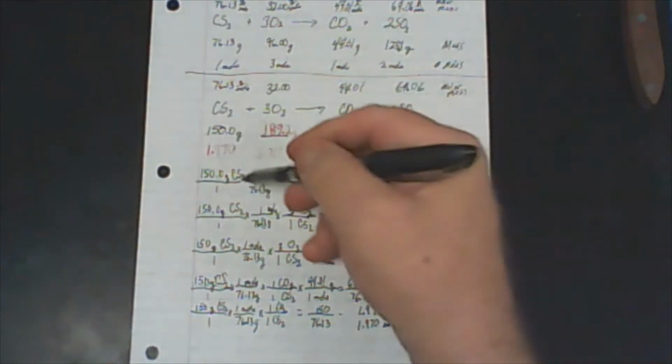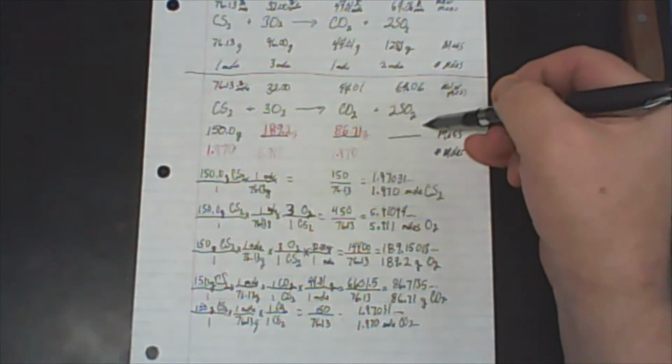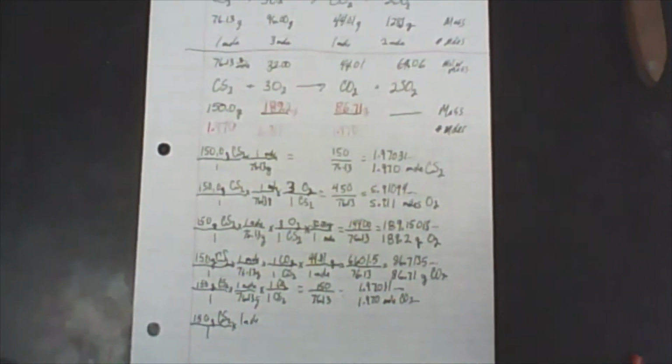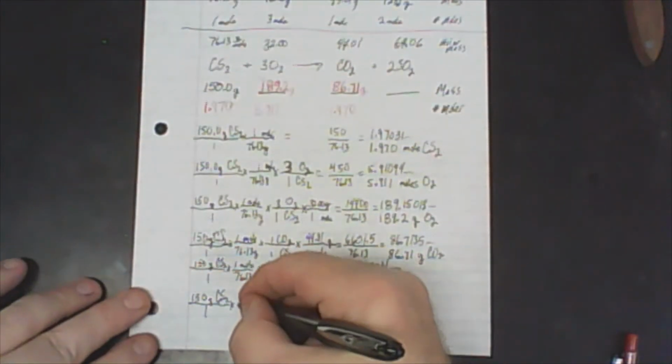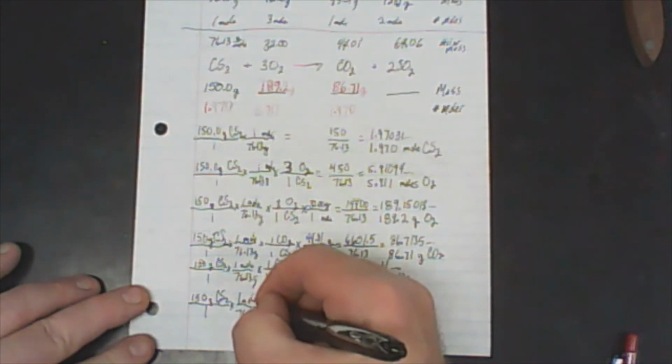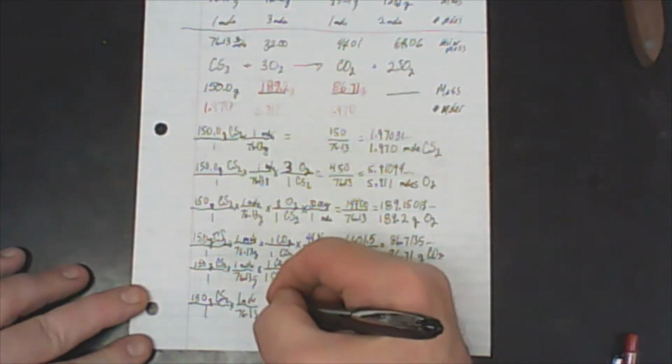All right, last one. I'm going to go all the way over to SO2. Again, starting with 150 grams of CS2, again over 1. 1 mole of CS2 has a mass of 76.13 grams.